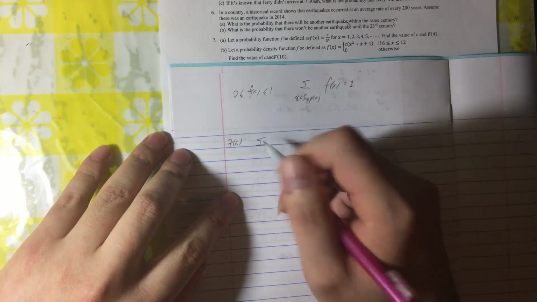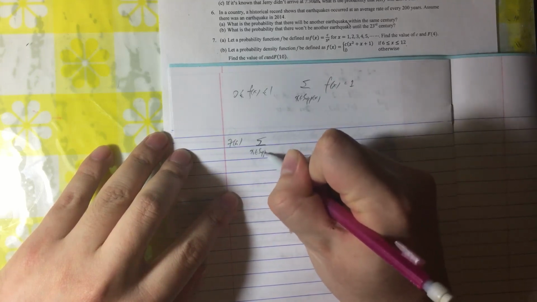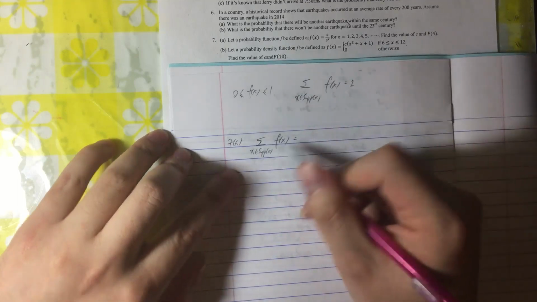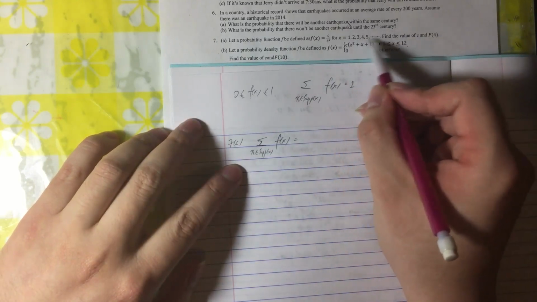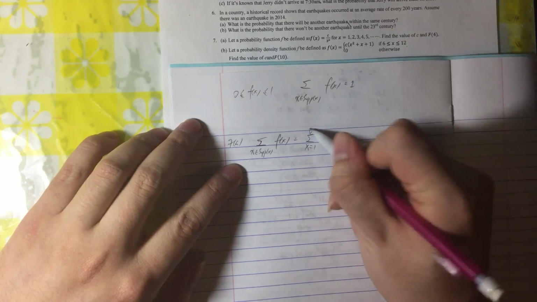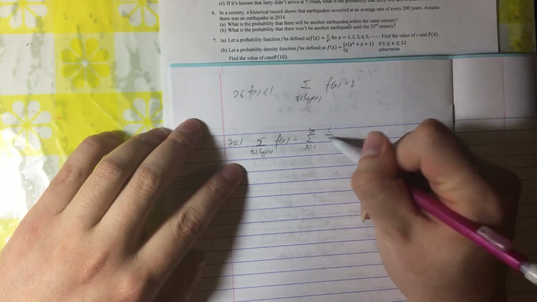Let's verify the sum first. We want the sum of all x in the support, f of x, to be 1. Here, for the sum of all x in the support, x is 1, 2, 3, 4, 5 until infinity. So take the sum for x from 1 to infinity. f of x is c over 3 to the power of x.